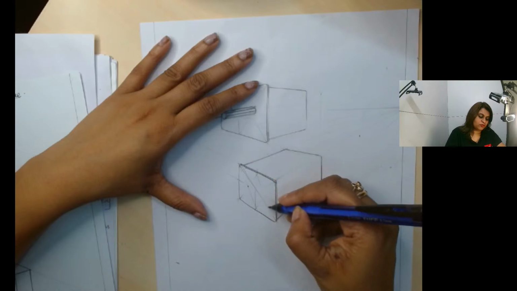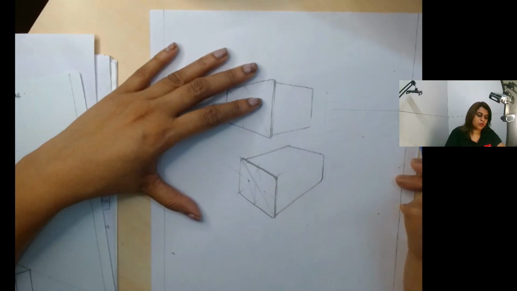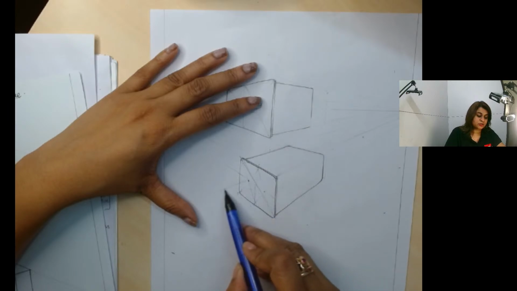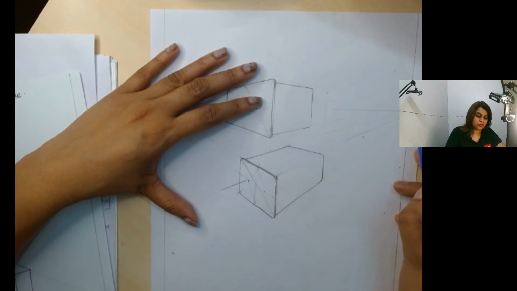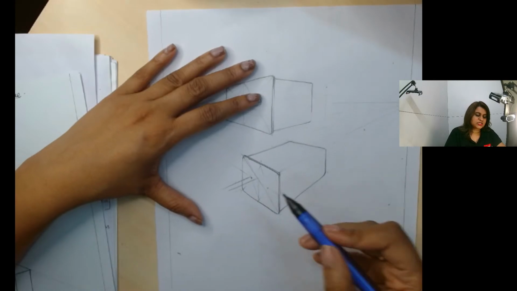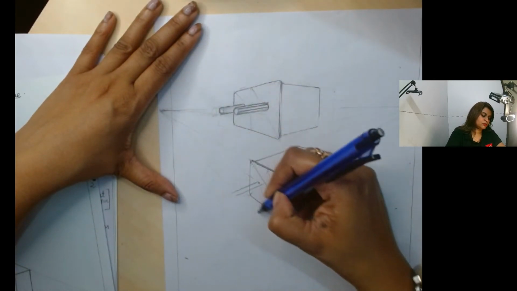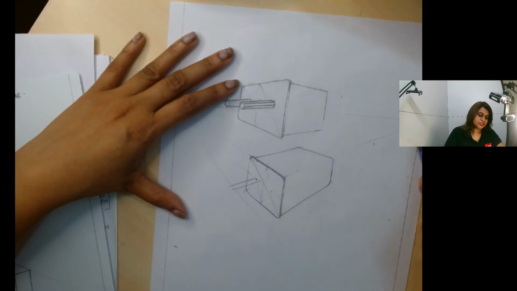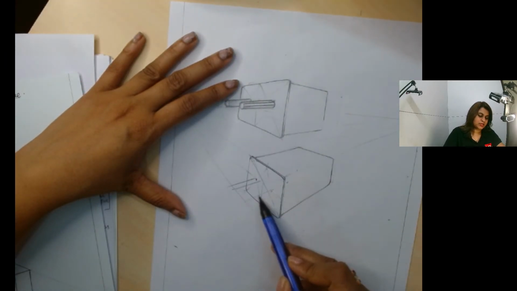Okay, so once you have mastered all the tricks, once you have mastered all the rules of these perspective or maybe human figures or the principle of design, it just helps you to come up with sketches that would make complete sense.